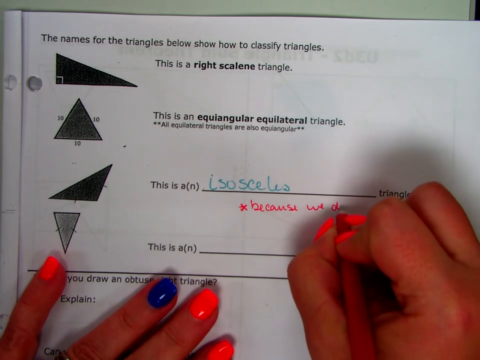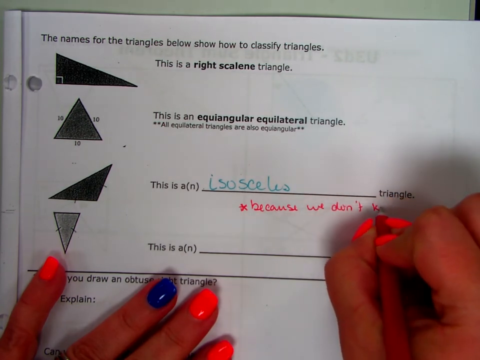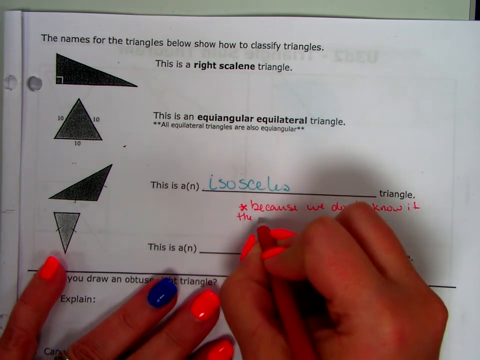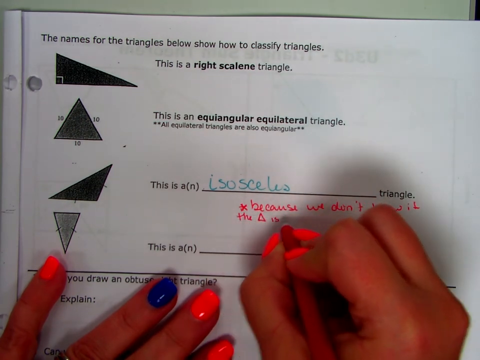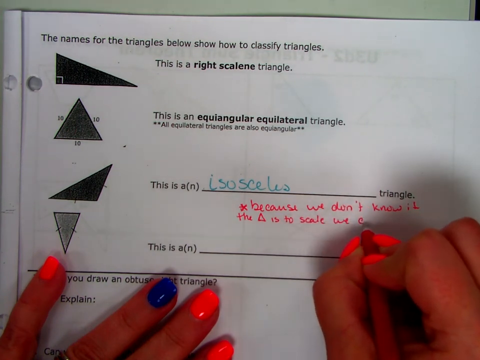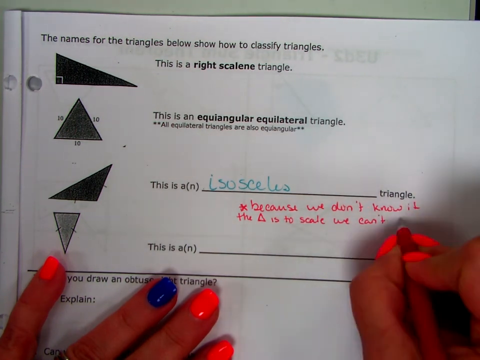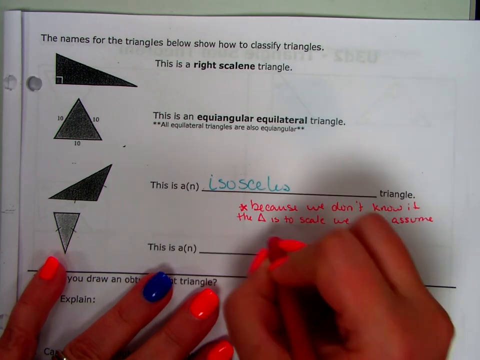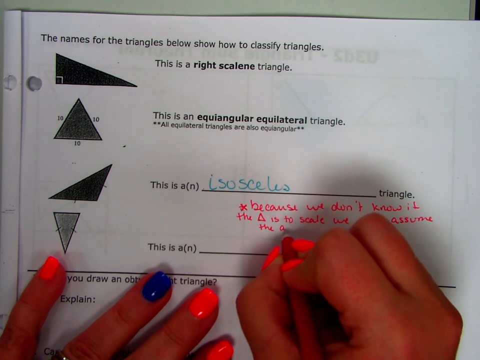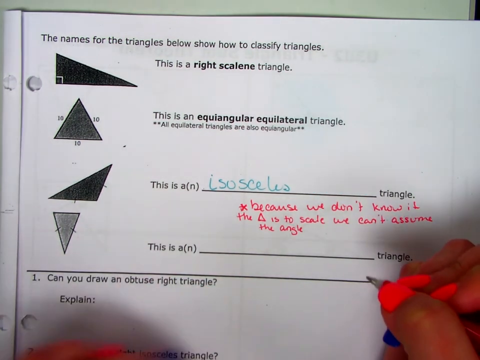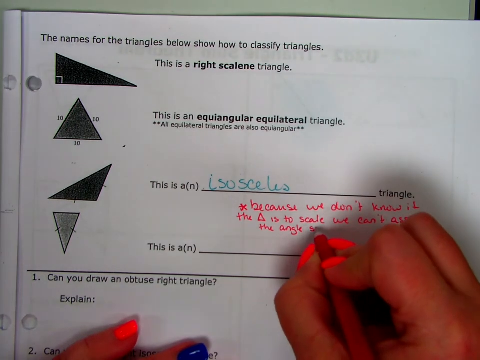Because we don't know if the triangle is to scale, we can't assume the angle size or even the side length size. The only reason we can say isosceles is because of those tick marks.